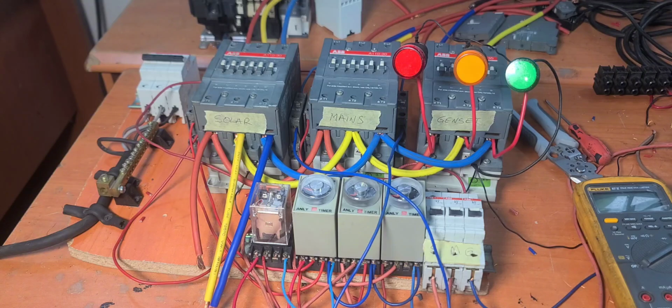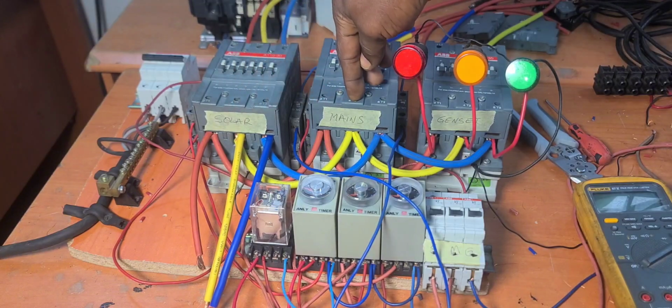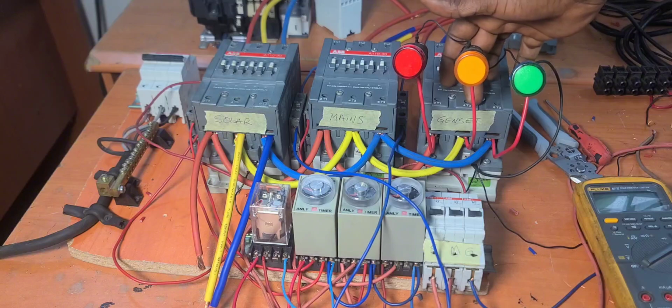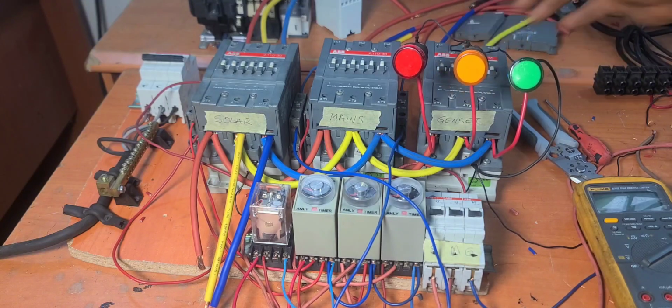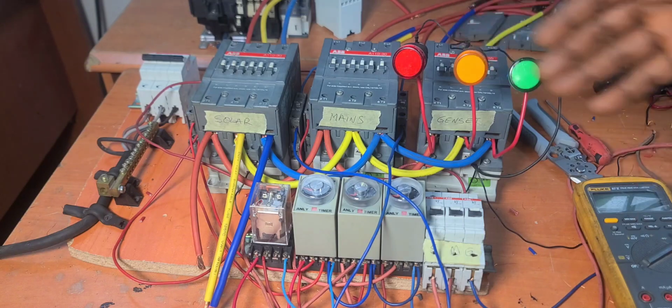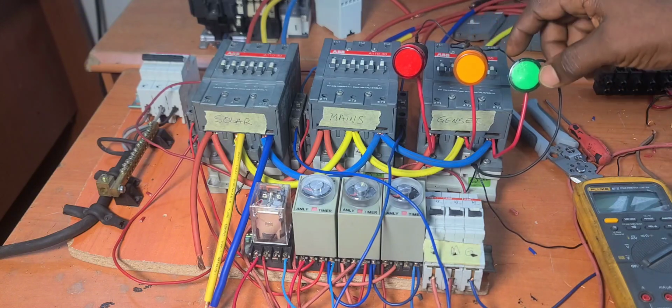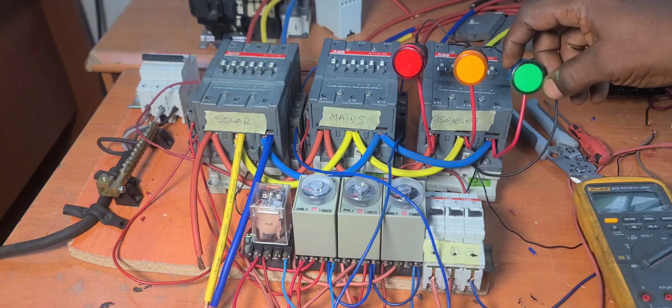All right, but before then, let us do a little recap of what we have on this system. Now, as I said before, this is an automatic changeover switch, and how it works is that we have three different sources of power: solar, mains, which is the utility, and then the generator coming from this one. And these are the power indicators for the three phases. As I told you, normally we use red, yellow, and blue, but we do not have blue, so I'm using this green to represent blue.